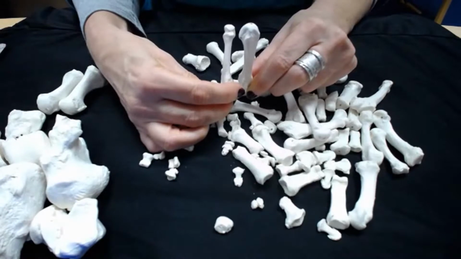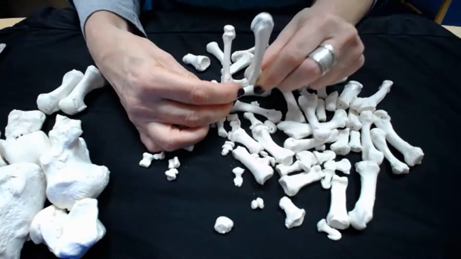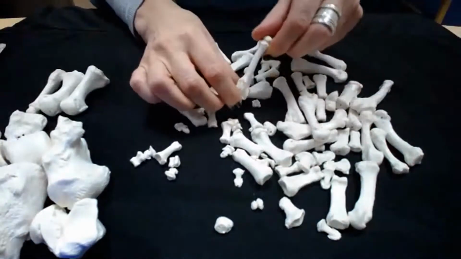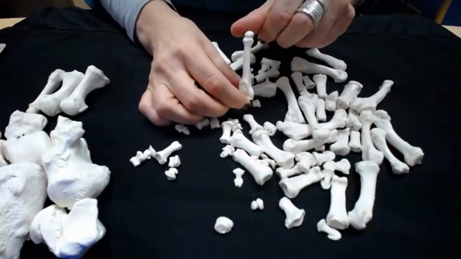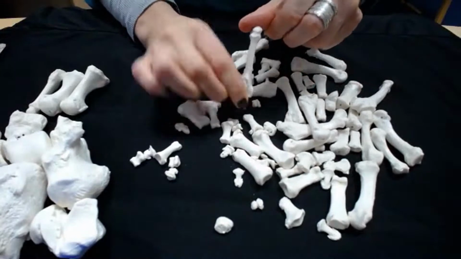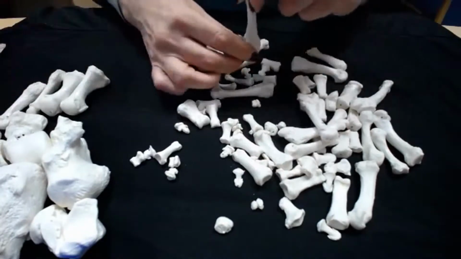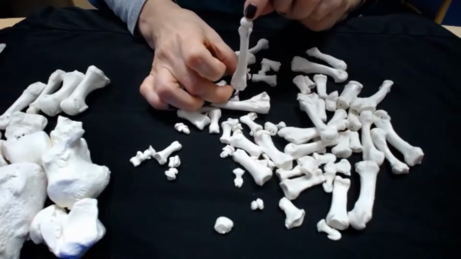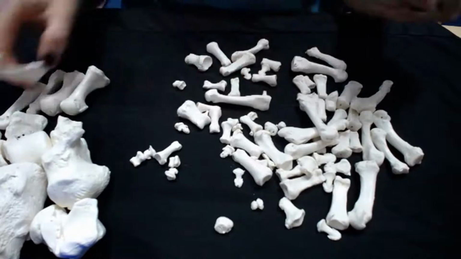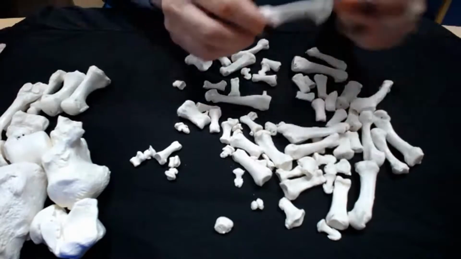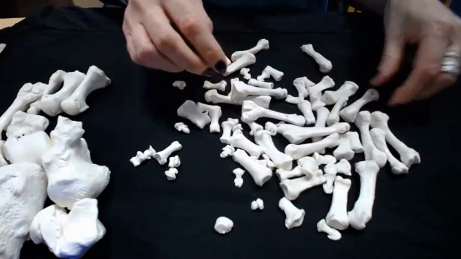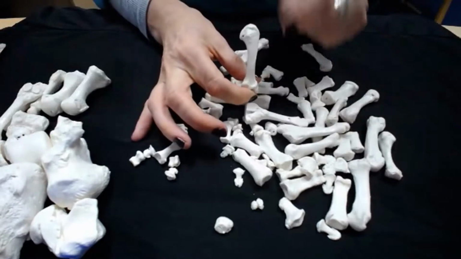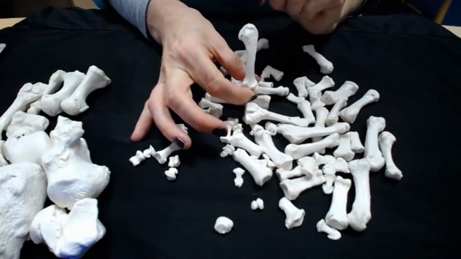So if you go through all of them now, you should be able to separate your metacarpals from your metatarsals. I'm going to put them in their two separate piles. So this one, what do you think? It's a metatarsal. This one, see where the constriction is? Metatarsal. And we have this one, constriction, it's narrowest here. This is a metacarpal.